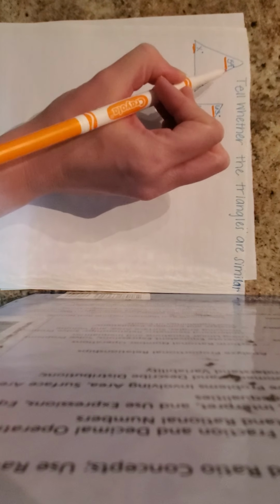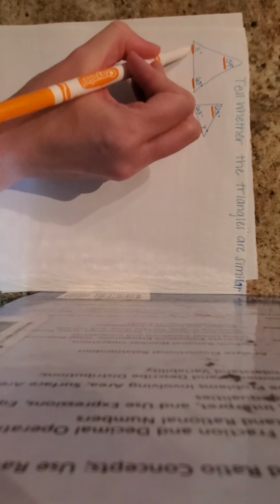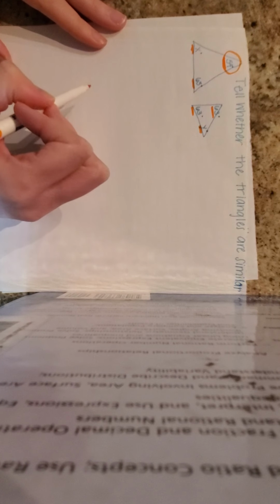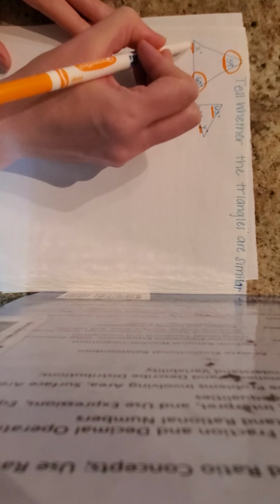We know that the angles of a triangle will always add up to be 180 degrees no matter what. No matter what the triangle, it's going to add up to be 180. So let's figure out what this angle is first. If this is 54 degrees and this is 63 degrees, then what is this angle going to be? You add those up and subtract from 180.